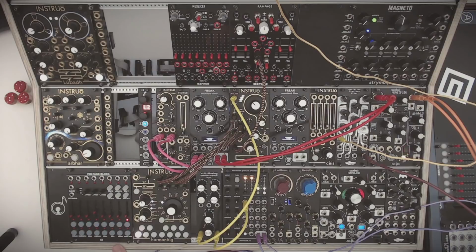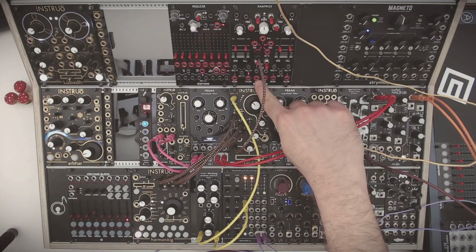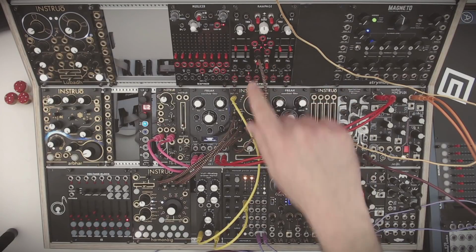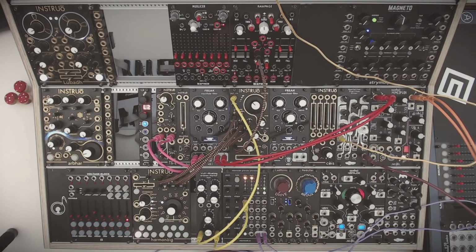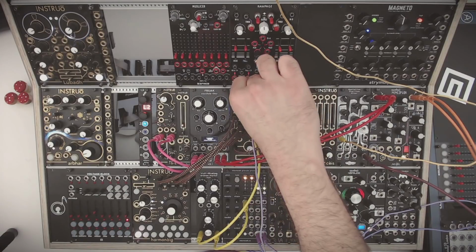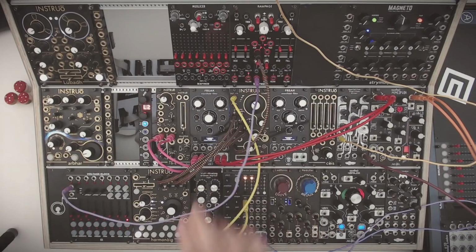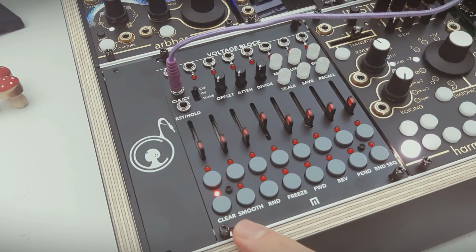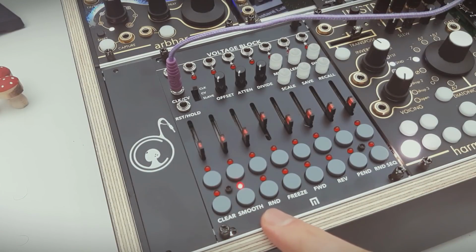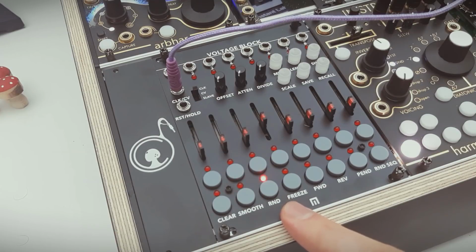I will clock the Voltage Block with the end of cycle output of this Rampage function. So with each cycle we will get a new step, we will get a new function. So let's use this cable here. End of cycle will go to the clock input. And now you can see with each cycle we get the next step.